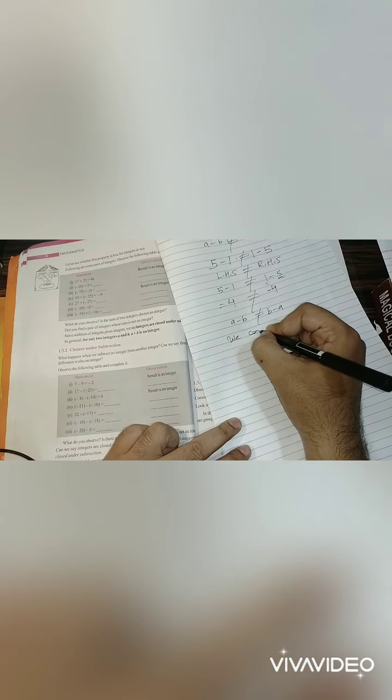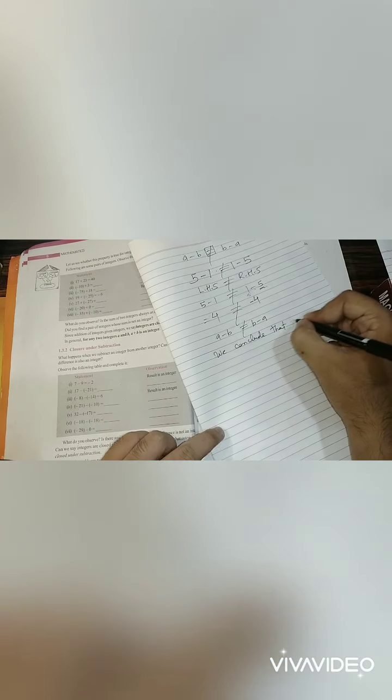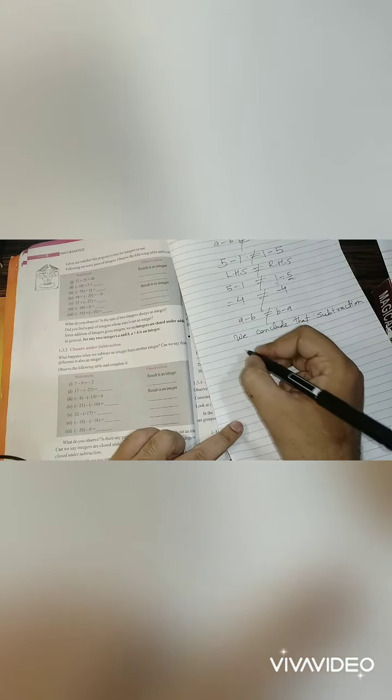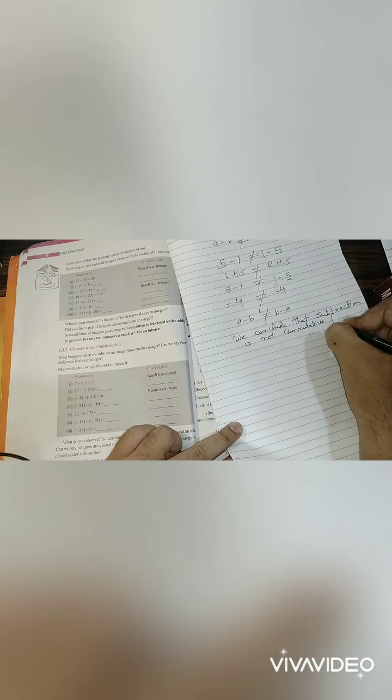So from this we conclude that subtraction is not commutative for integers.